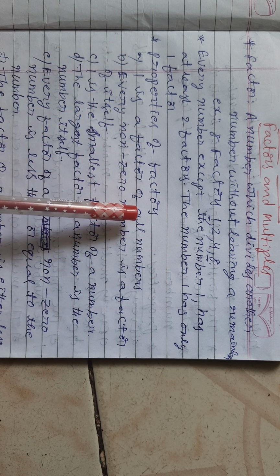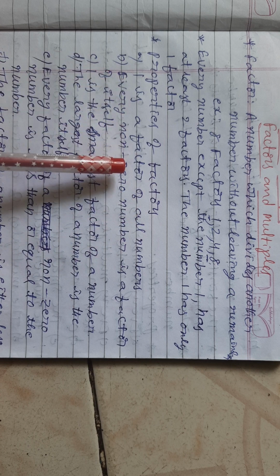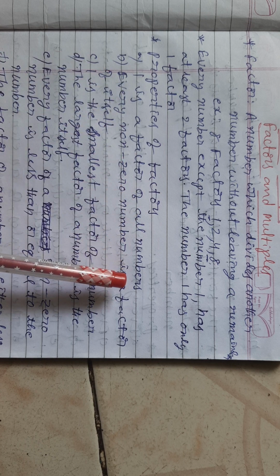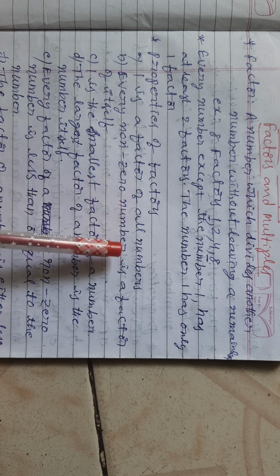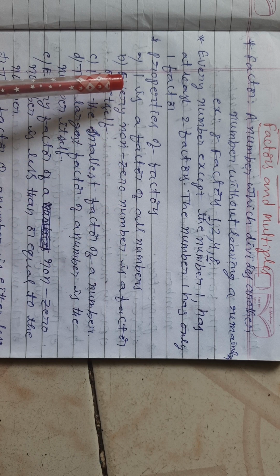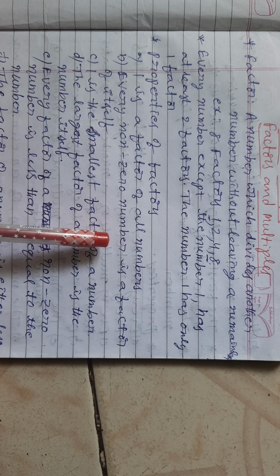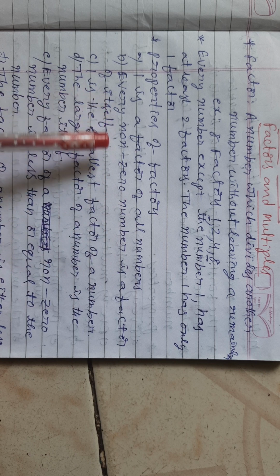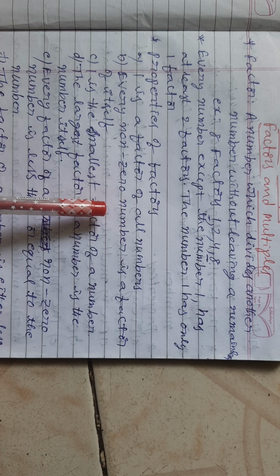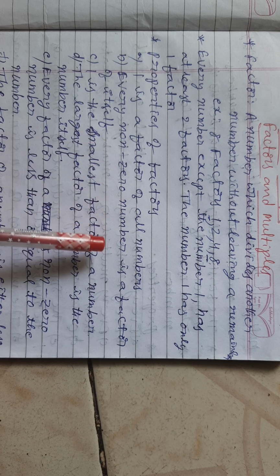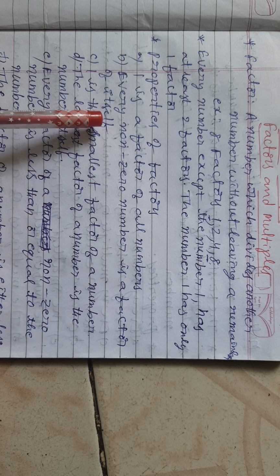Properties of factors I am going to explain. 1 is a factor of all numbers. That means any number can be divided by 1. Every non-zero number, meaning from 1 onwards, is a factor of itself.